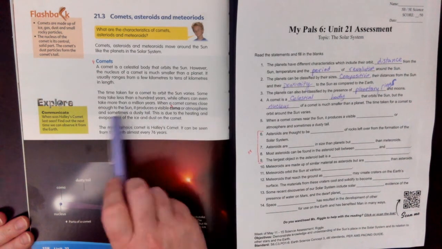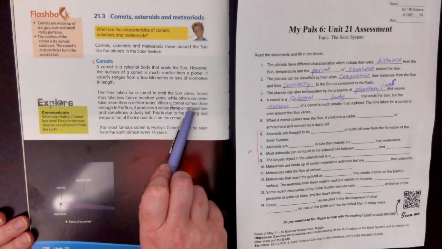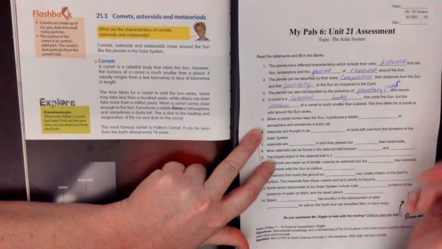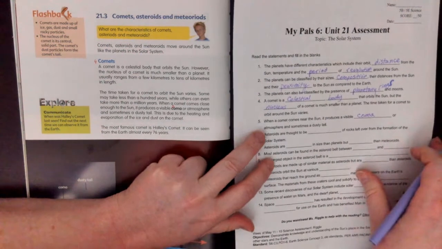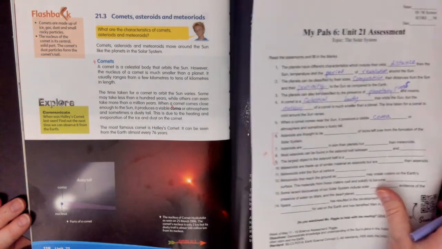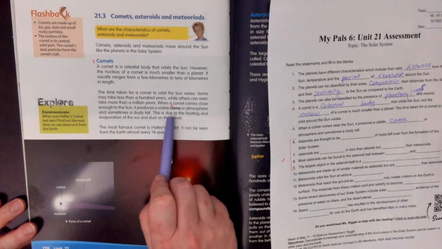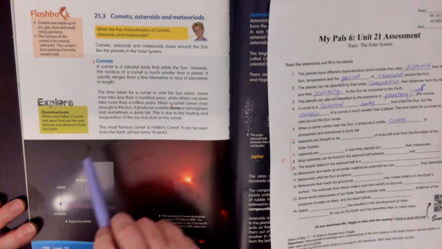When a comet comes near the sun, it produces a visible coma, which is pronounced just like coma, or atmosphere, and sometimes a dusty tail. This is due to the heating and evaporation of the ice and dust on the comet.